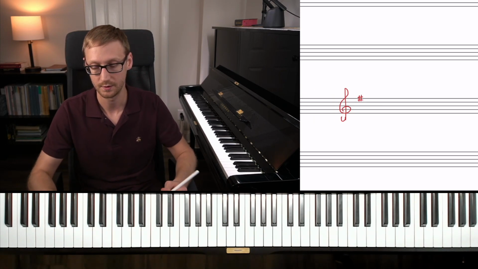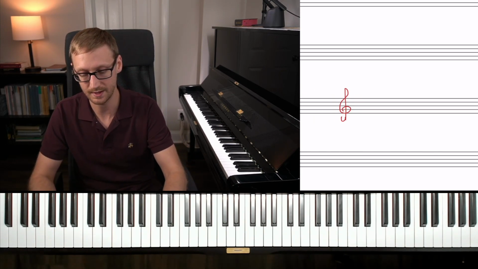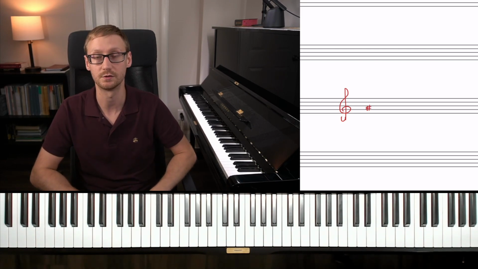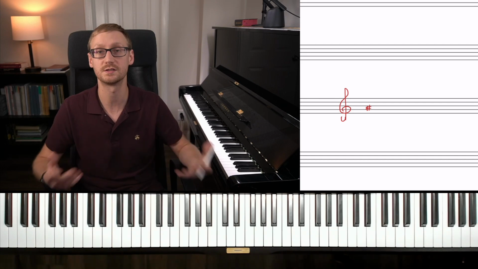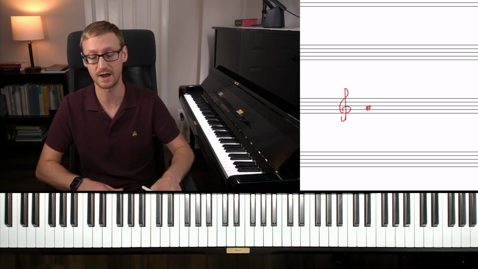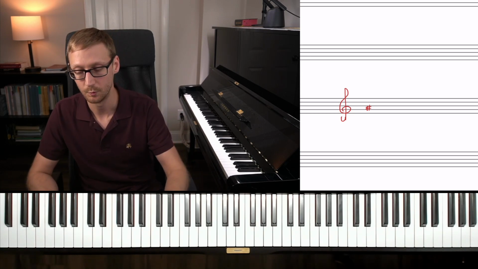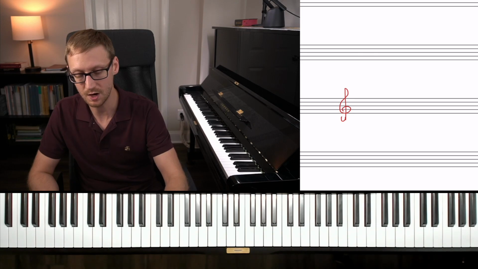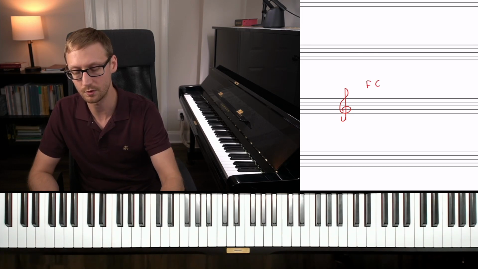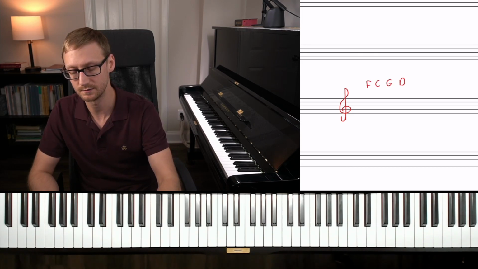okay? You're never going to see something that looks like this as a key signature. As far as dealing with regular major scales, this is not a thing that really exists. The first sharp to appear is F sharp, which leads me into the next thing that I want to mention to you, that the sharps appear in a certain order that you want to memorize.